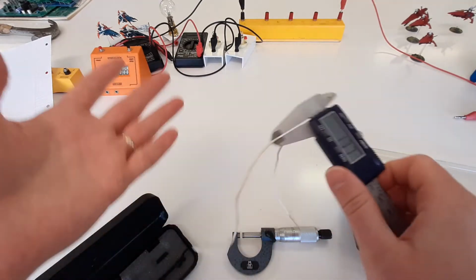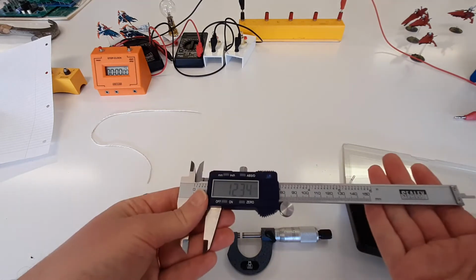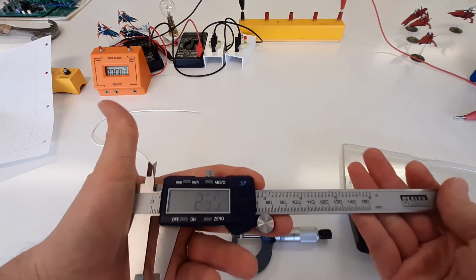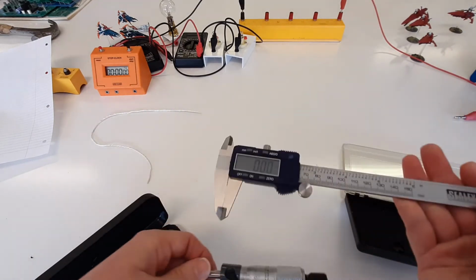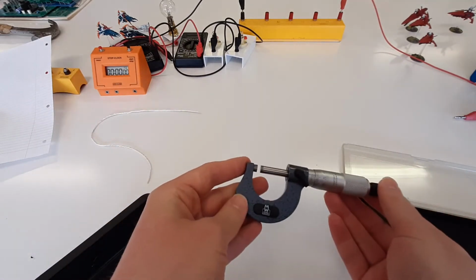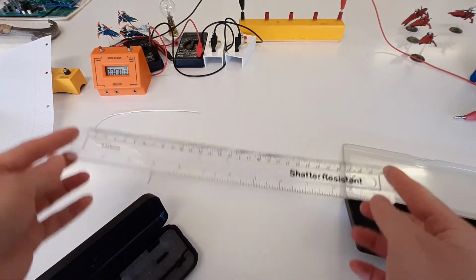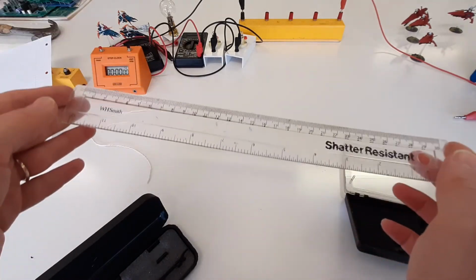So there you go, that's what you use, and that's pretty much how you use them. So there you go, three devices to measure length: calipers, a micrometer screw gauge, and a 30 centimeter ruler. Buy like 200 of these things, it will help out a lot.